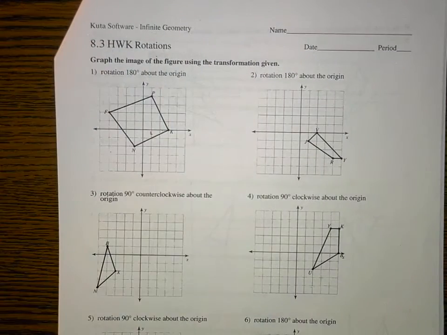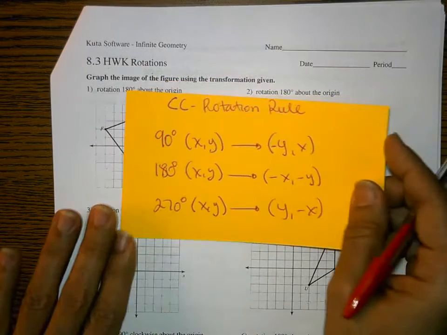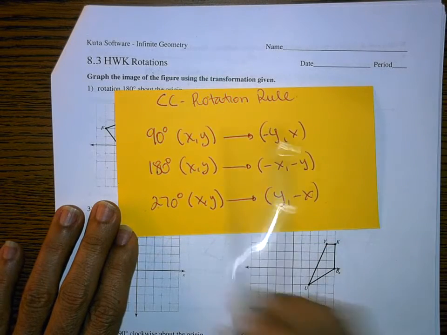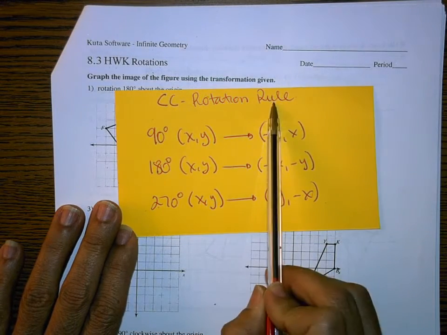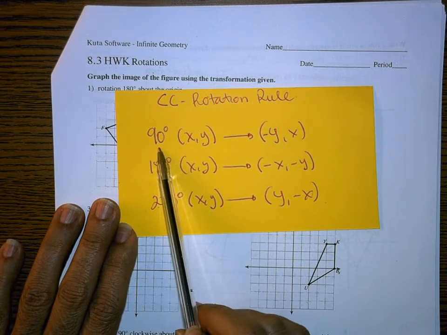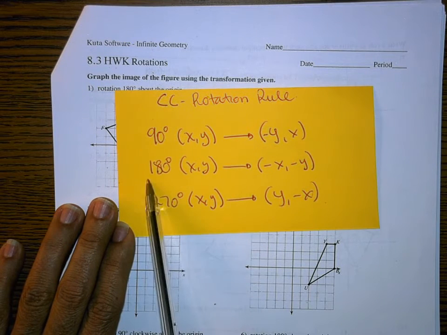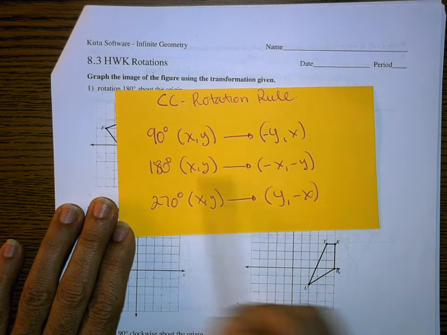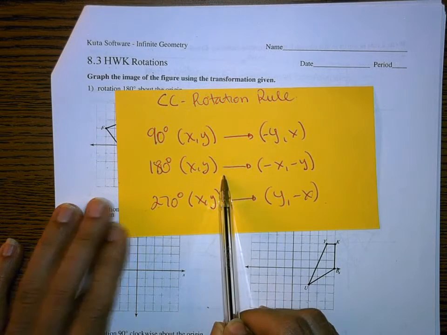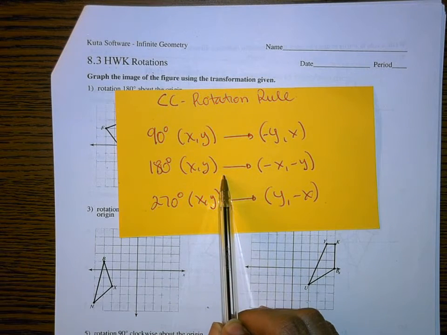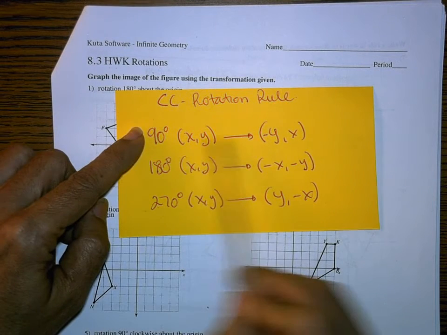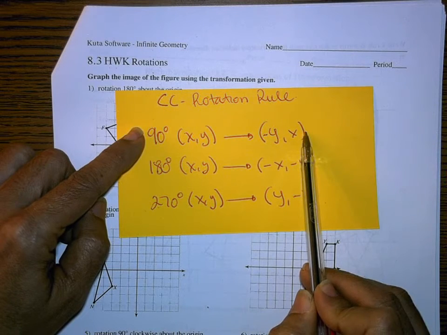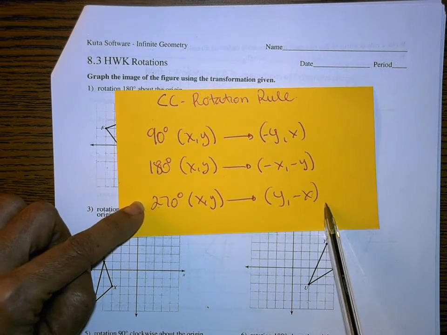Now, it is very nice to have the little rotation flashcard next to you. Counterclockwise rotation rules. If I'm rotating 90 degrees, 180 degrees, or 270 degrees counterclockwise. 180 really doesn't matter. If something is rotated 180, it doesn't matter if it's counterclockwise or clockwise. 180 lands in the same place. 90 degrees counterclockwise is the same as 270 clockwise.